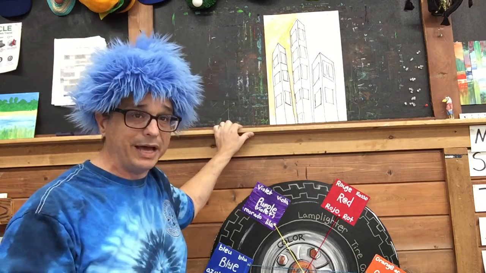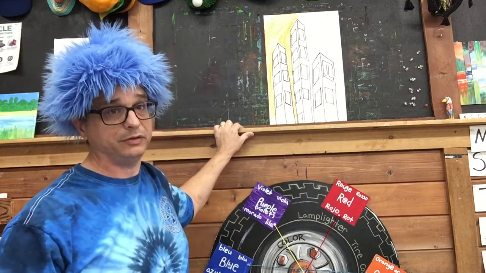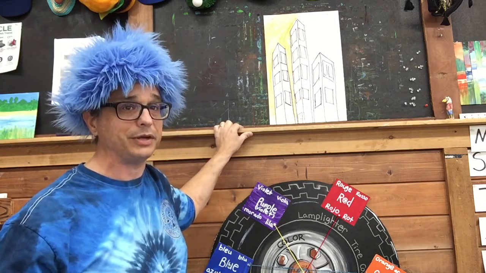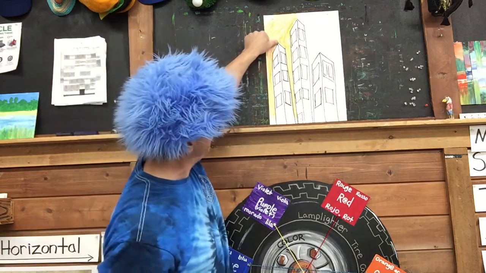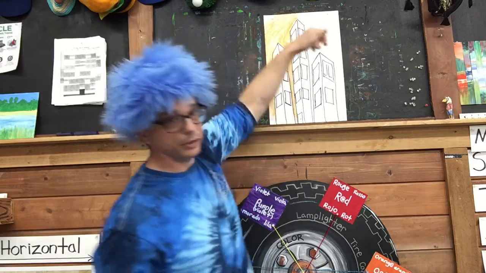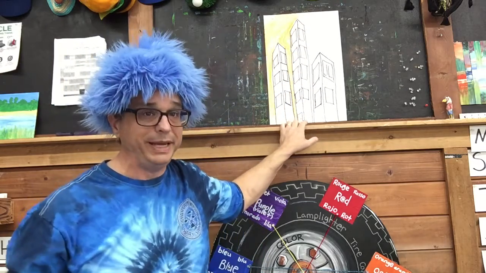I think a lot of the grades can handle this, especially if you slow it down, take your time looking at what I talked about. And if you keep track of where the top of the building is when you make your windows, you'll be able to make them look somewhat three-dimensional like this is.